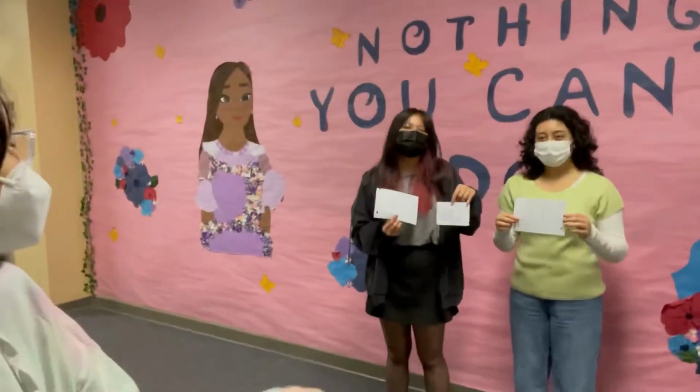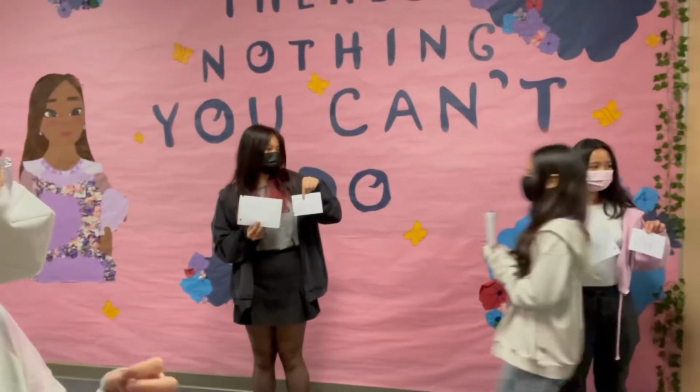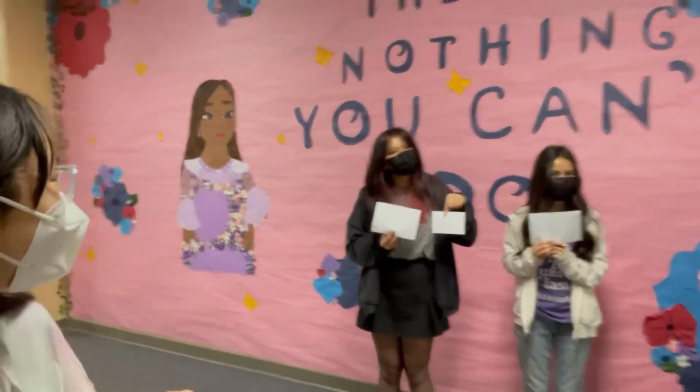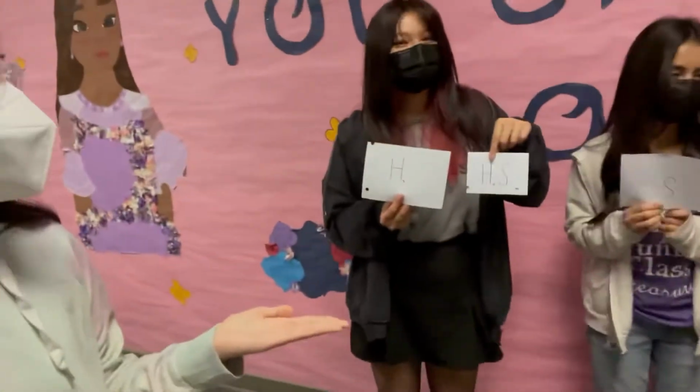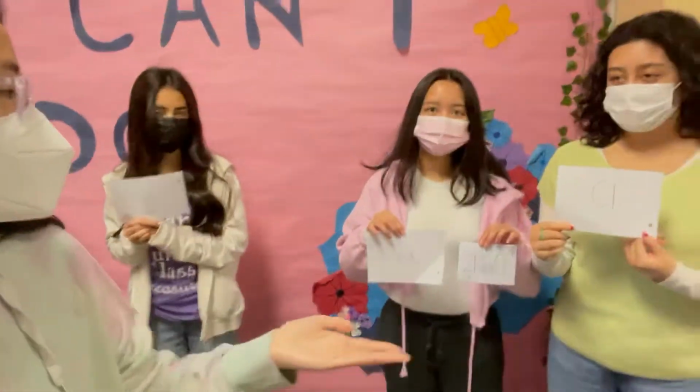As the reaction starts, they switch. So now, our hydrogen is reacting with sulfur and our sodium is reacting with chlorine. And that is what a double replacement reaction looks like.